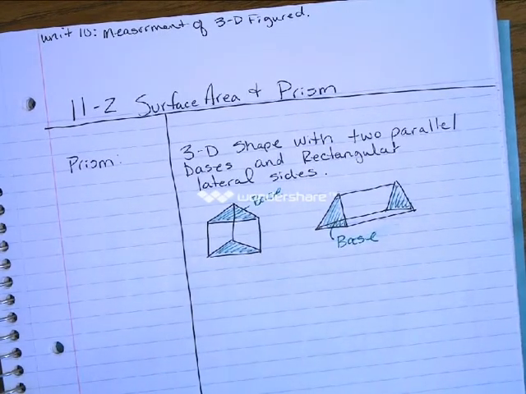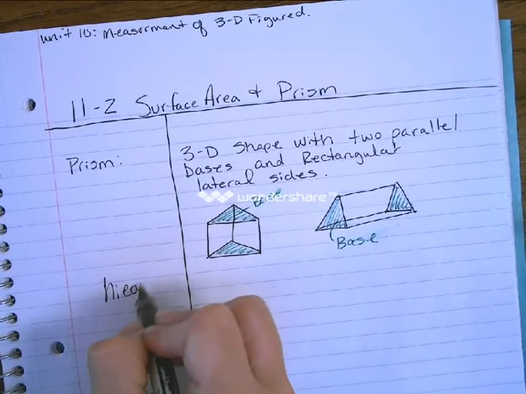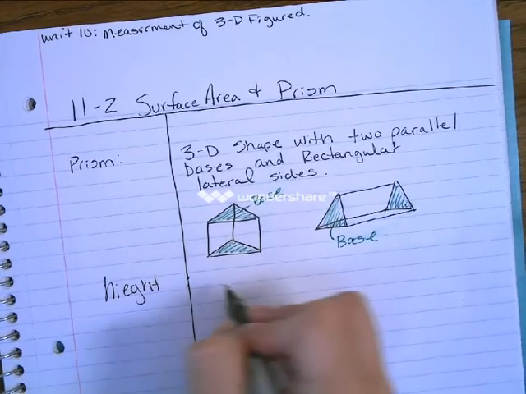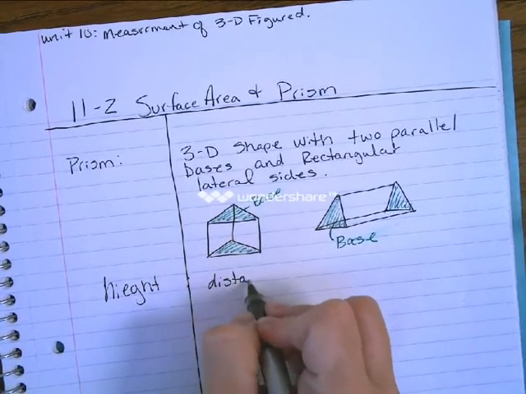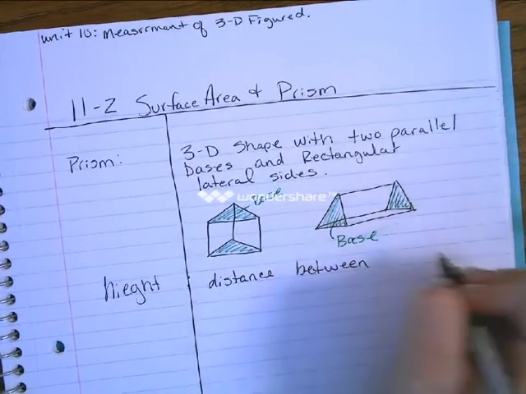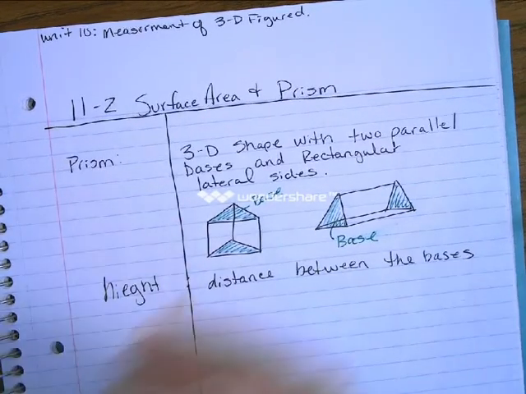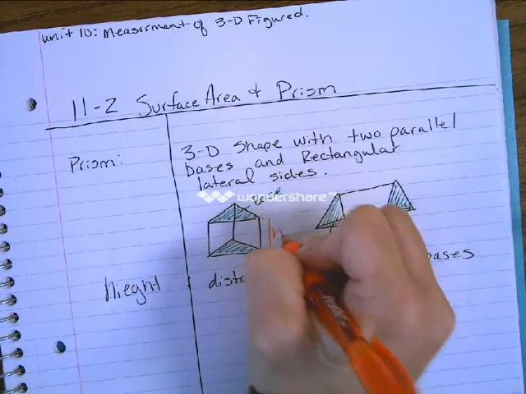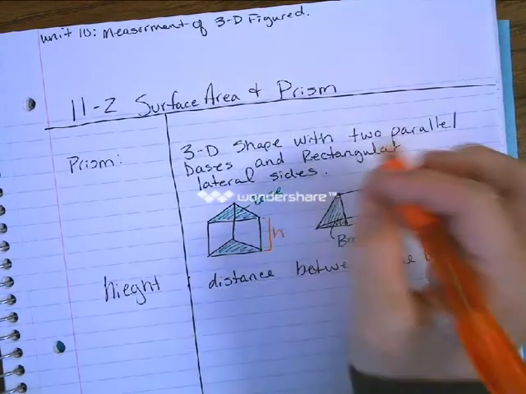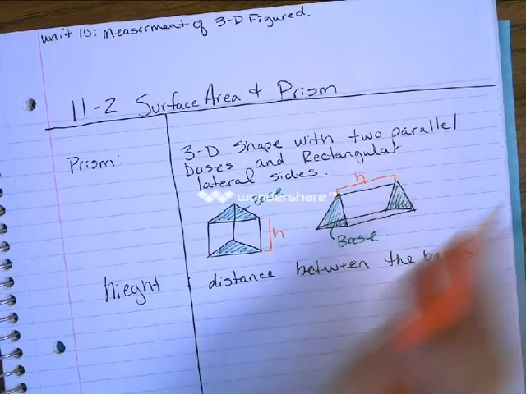Okay? When we talk about the height of a prism, the height of a prism is the distance between the bases. So in this case, my height would be this way, but is height always vertical? Hopefully I've trained you enough by now that you know that it's not. In this case, my height would be the horizontal distance. Okay.